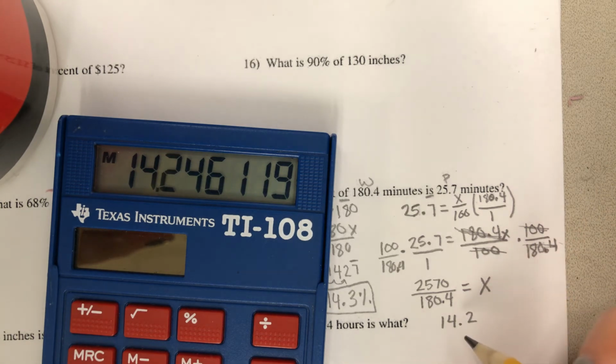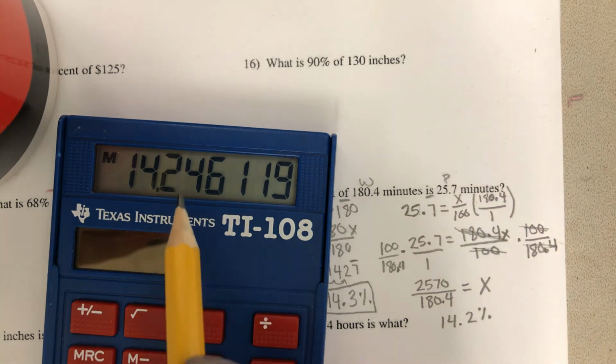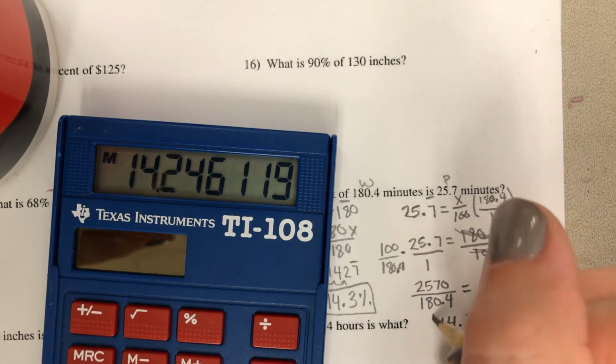We're going to the 10th place on this worksheet. Okay, so 14.2%. Because the 4 would not make that 2 round up.